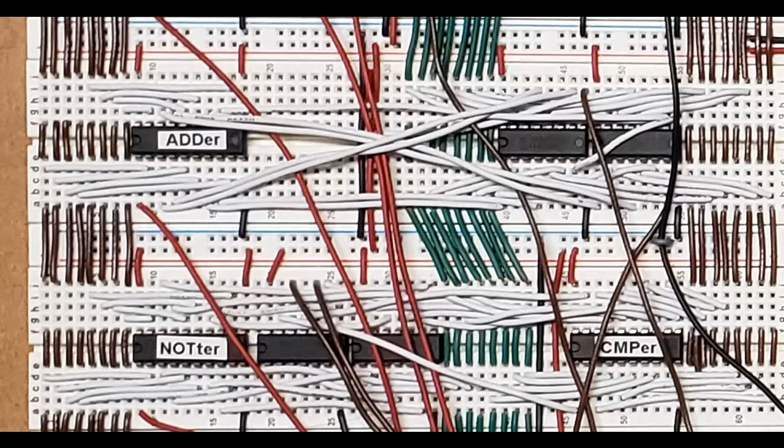Moving down, we have the nodder on the left, which is implemented using SN74HC04 chips like we've seen before. And on the right is the comparer. There is a dedicated chip to compare 2 bytes. It's an SN74HC682 chip. So that's what I used here to build my comparer.